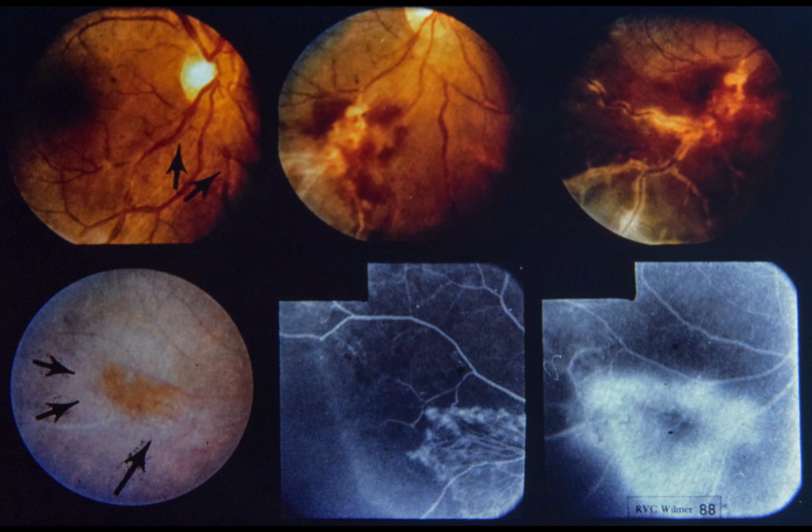Slide 88. Sarcoidosis with periphlebitis and peripheral retinal neovascularization. This 47-year-old black male had sarcoidosis proved by lymph node biopsy. Blood pressure was normal and hemoglobin type was AA. Upper left, note venous dilatation and arteriovenous nicking inferior to the right disc.